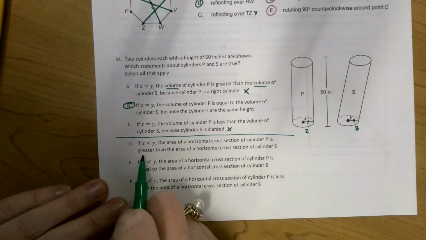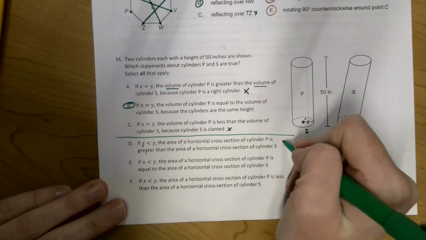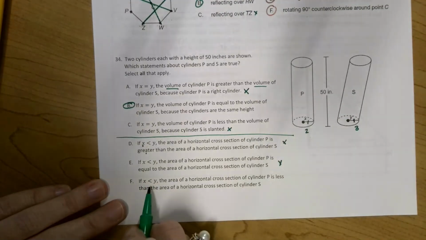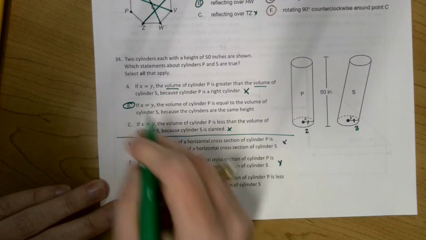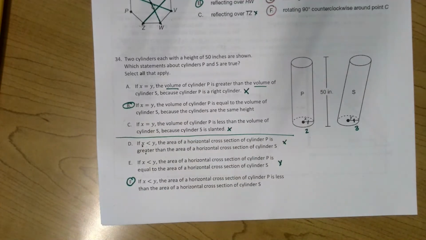So cylinder P, if x is smaller, so it should not be greater. X is smaller, so it should not be equal. X is smaller, it should be less than. So B and F are your correct answers here.